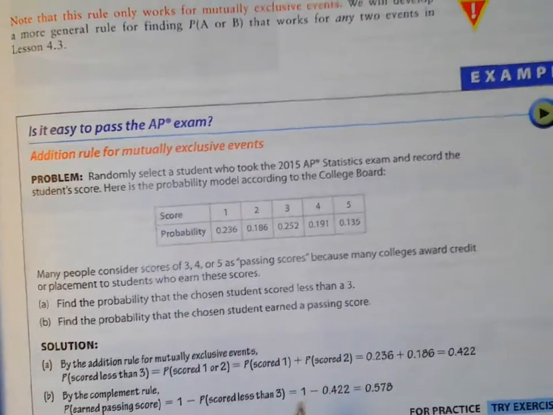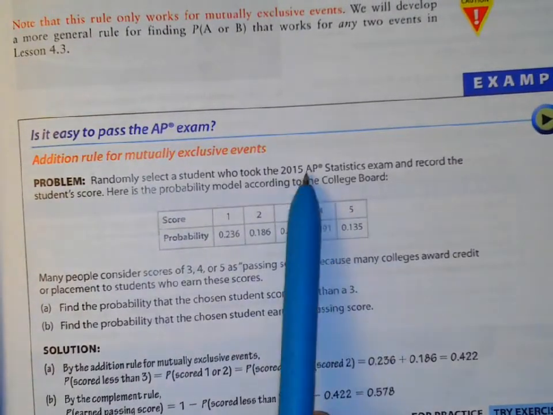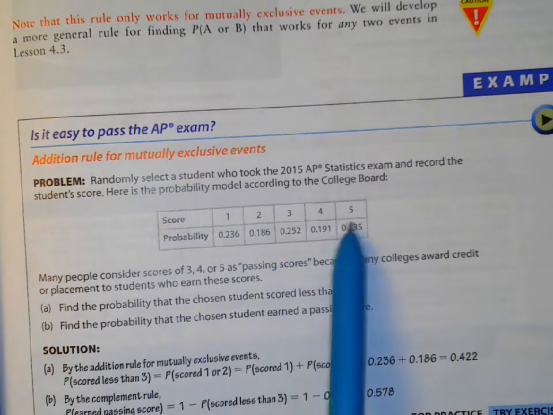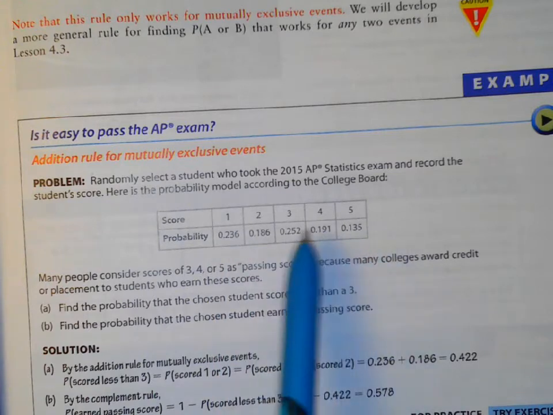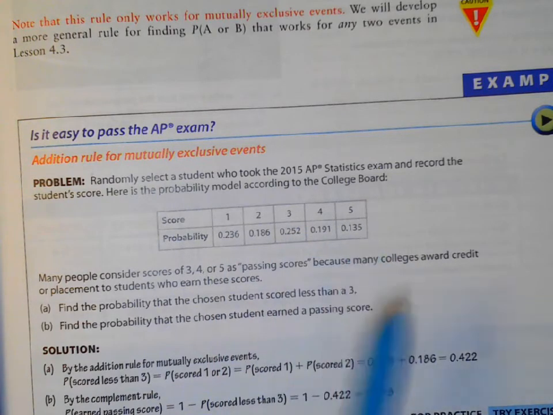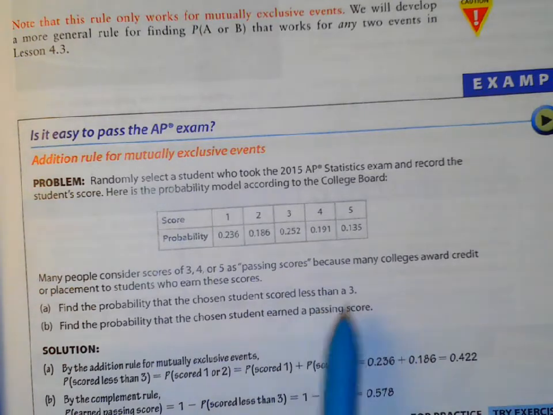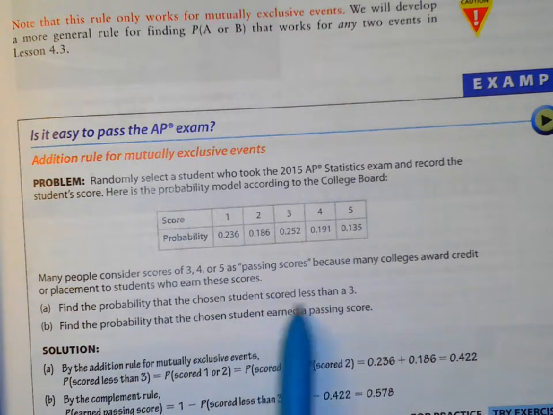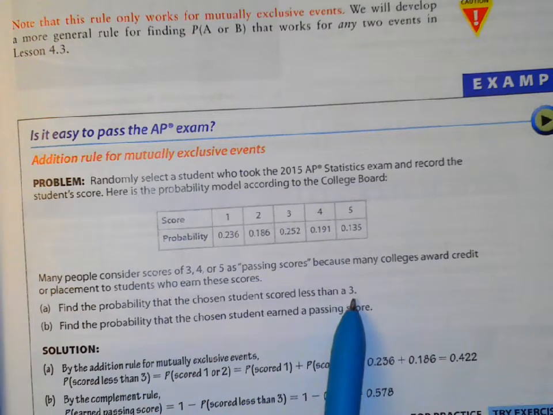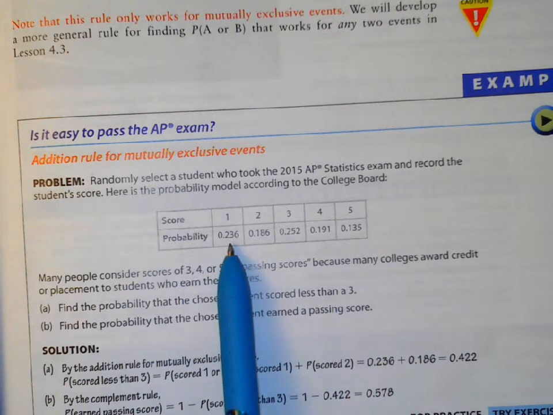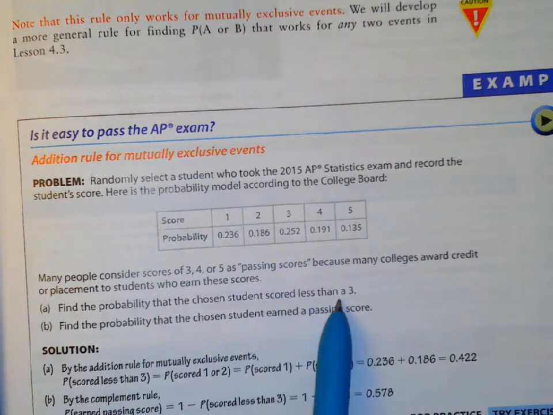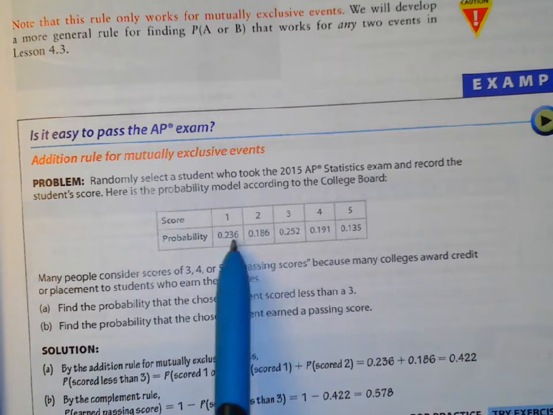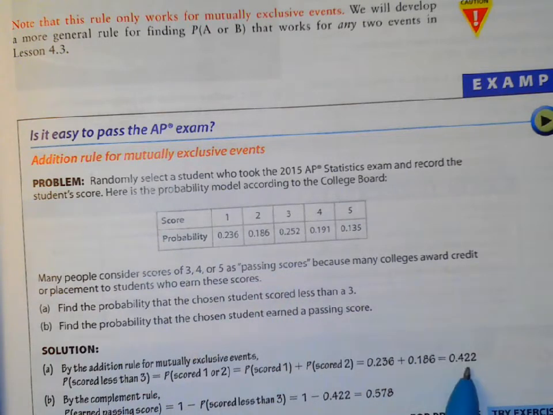Here's another example of that. On the AP Statistics test in 2015, these are the outcomes. A 5 is a really, really good score, and 1 is horrible. They consider 3, 4, or 5 passing the AP test. Find the probability the chosen student scored less than a 3. They are mutually exclusive because you can't score a 1 and a 2. You get one score or the other. Less than a 3 would be these two, and if you add those two together, you get 0.422.